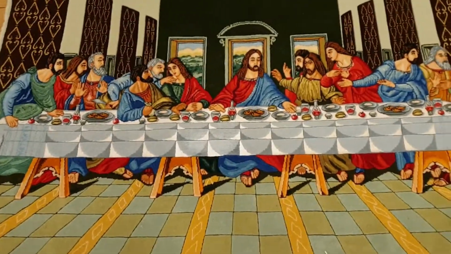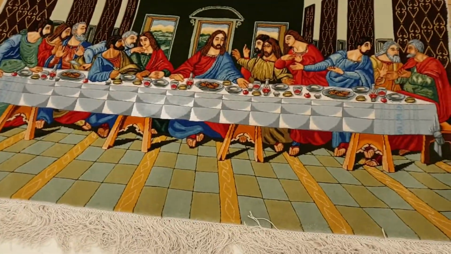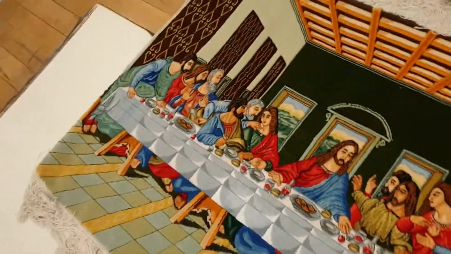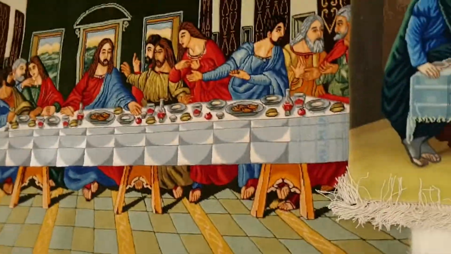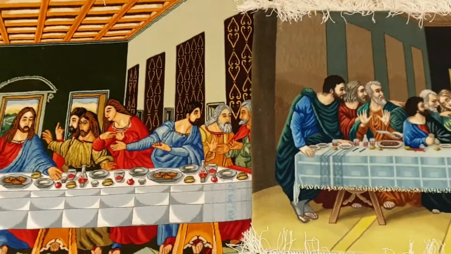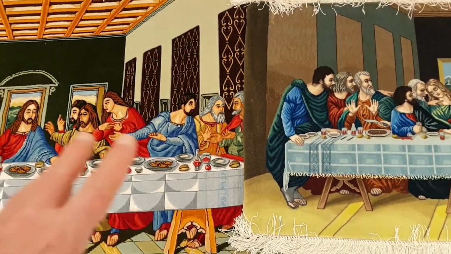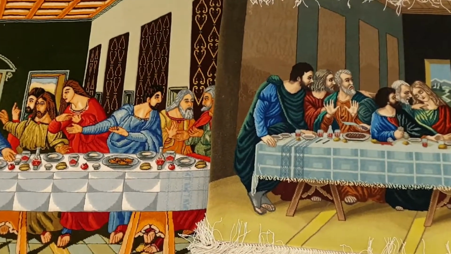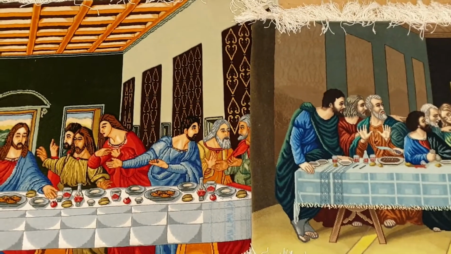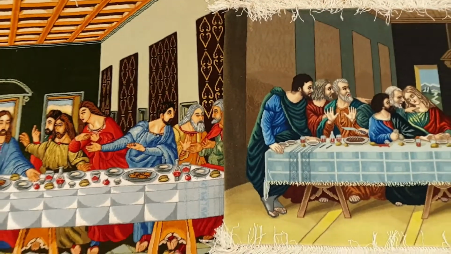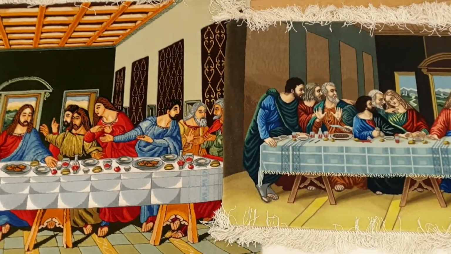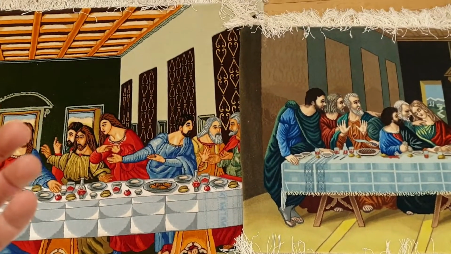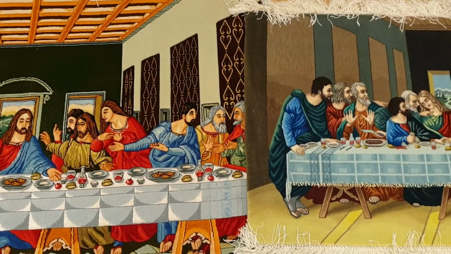What is unique about them, and you may be able to tell this, is that I'm going to put the other one next to this one, and then maybe you can see the difference. Both of them are virtually identical. Silk foundation, very fine wool with silk. But notice how the one on the left has people in it that seem to be alive. They seem to be floating.